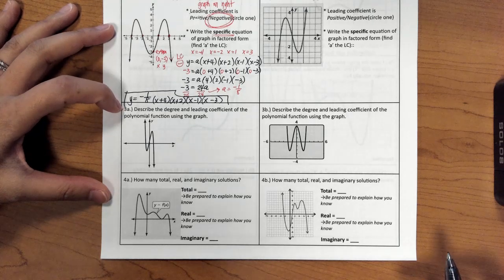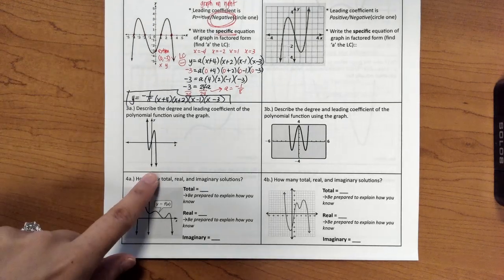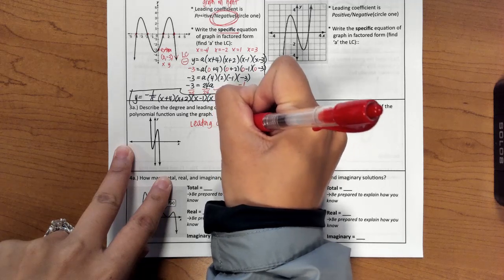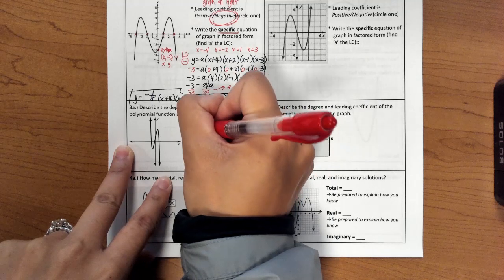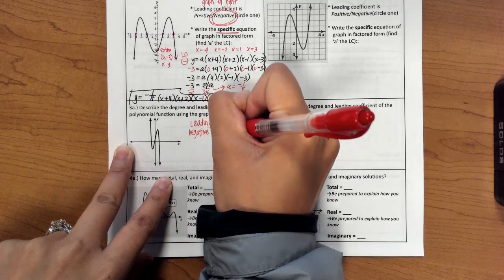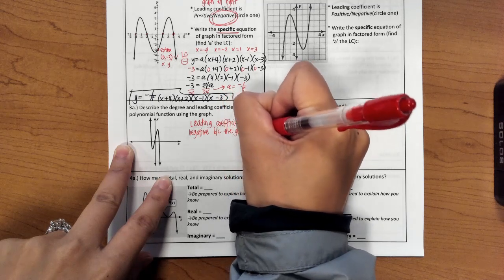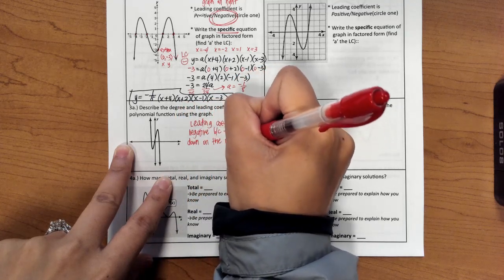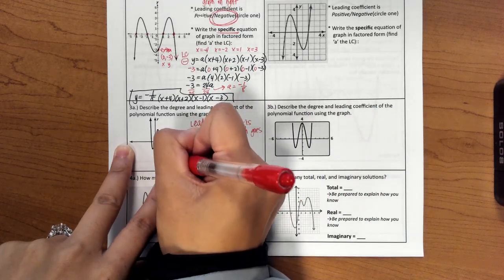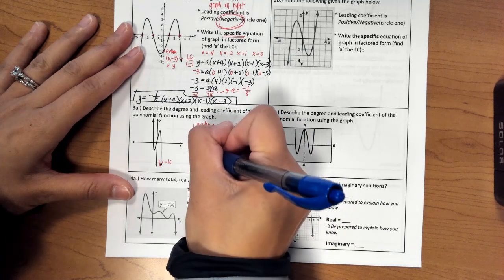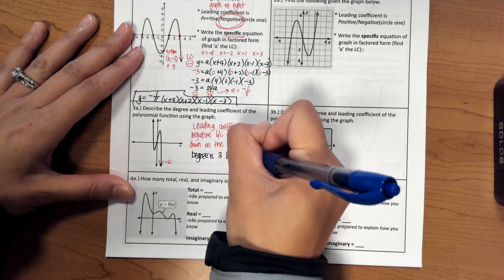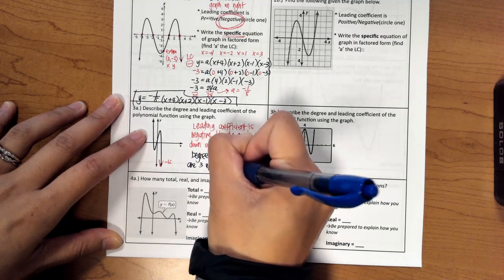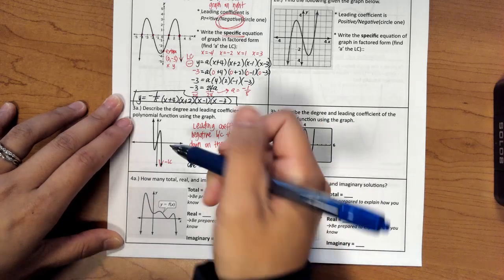Now we're going to describe the degree and leading coefficient of the polynomial. Okay, so we know the leading coefficient is negative. I'll write it out. Leading coefficient is negative because the graph goes down on the right. Right here. Okay, so this is a negative leading coefficient. And then the degree is 3 because there are 3 ups and downs. Right, so 1, 2, 3.